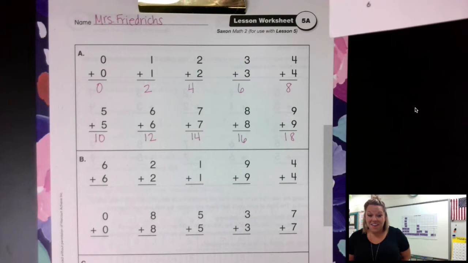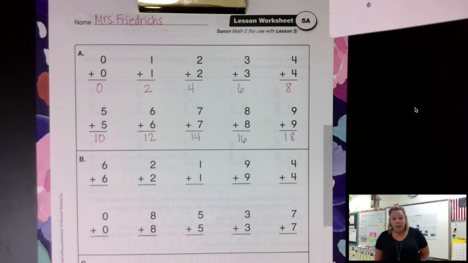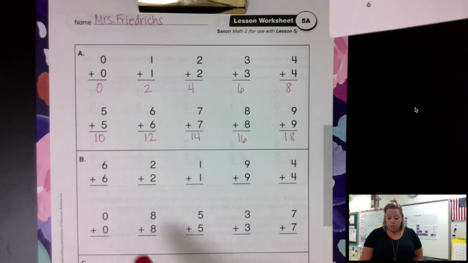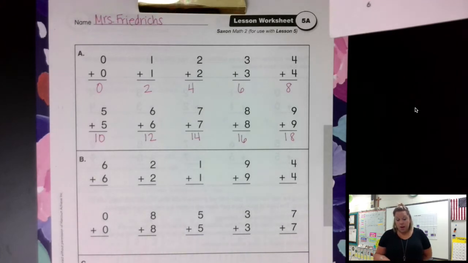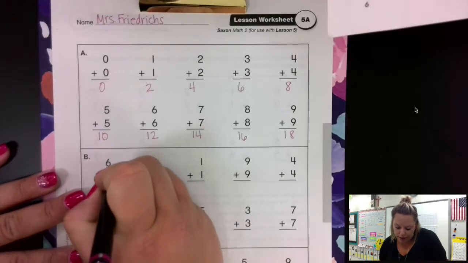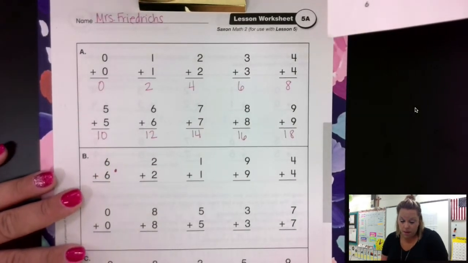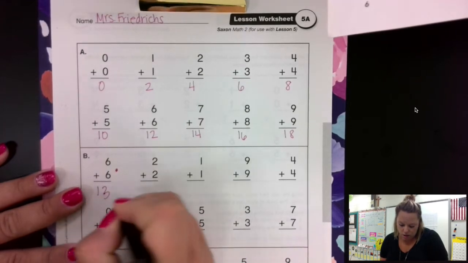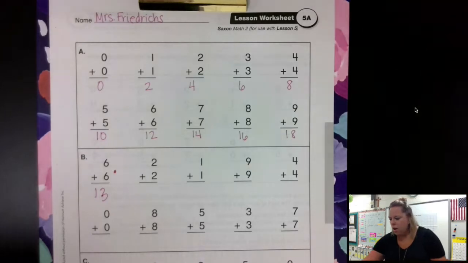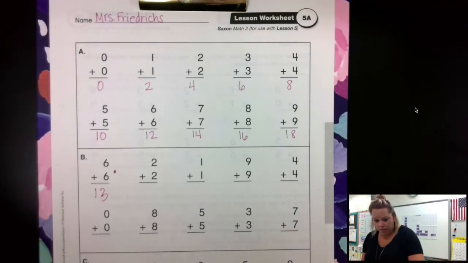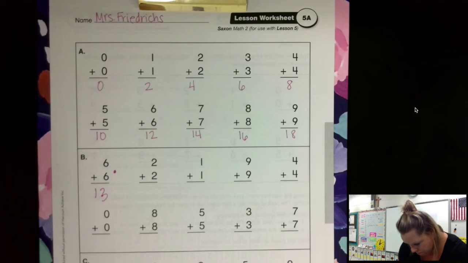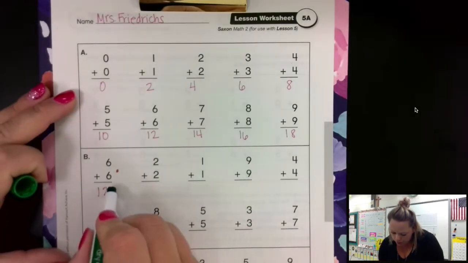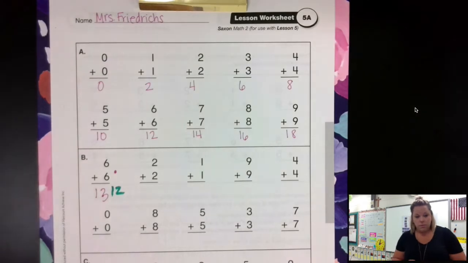Okay, now you're going to go ahead and check your work. So I would like you to take out a crayon or a colored pencil. And what we're going to do is check our answers to see if they're correct. If they're correct, you're going to put a little dot right next to the problem. If it's incorrect, for instance, if I said 6 plus 6 equals 13, which I know is not right, but let's say I put 6 plus 6 equals 13, then next to my problem, I would go ahead and write the correct answer, which would be 12.